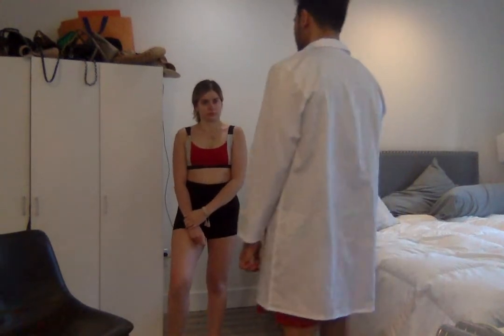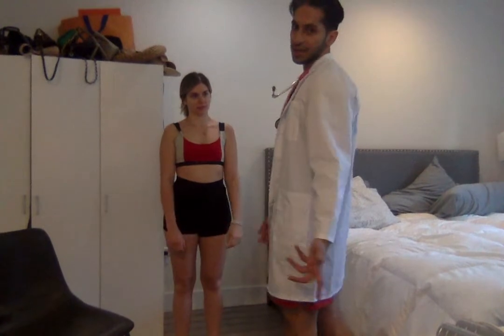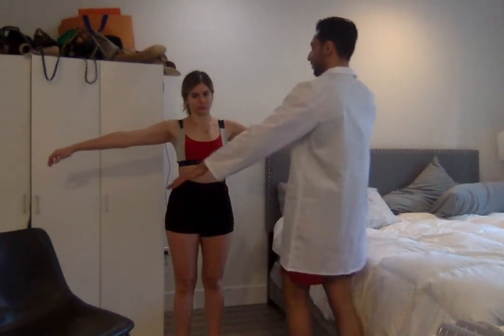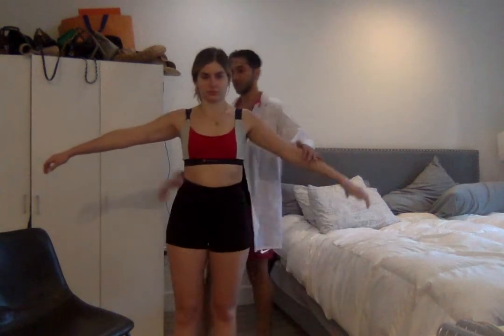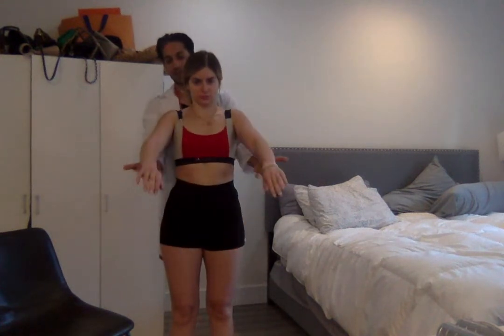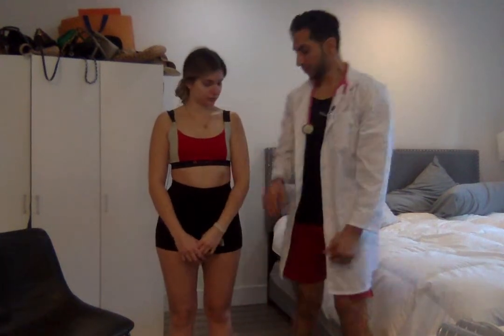Now we'll take a look at the patient's strength. So I'm going to apply some resistance while she does some range of motion exercises. You're going to bring your arms to the side. And I'm going to be behind you. And we'll apply some resistance. All right. Try to bring it up. Good. Try to bring my hands down. Okay. Very good.